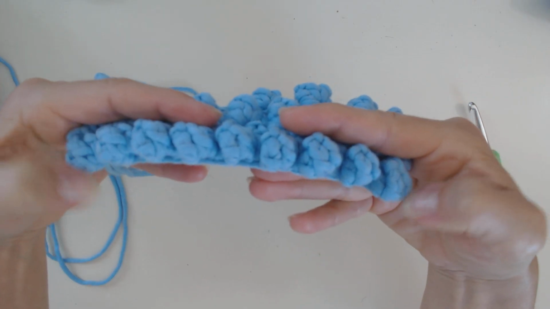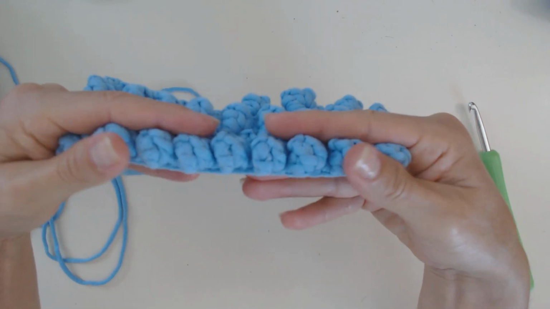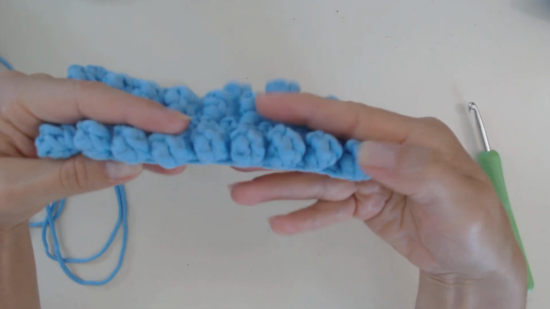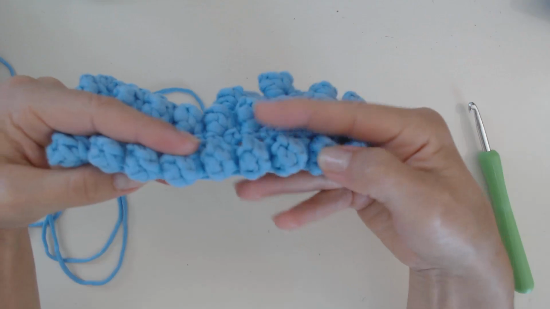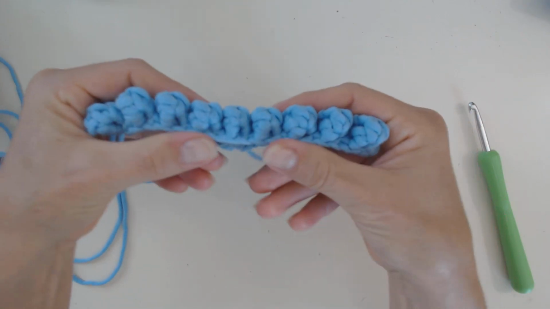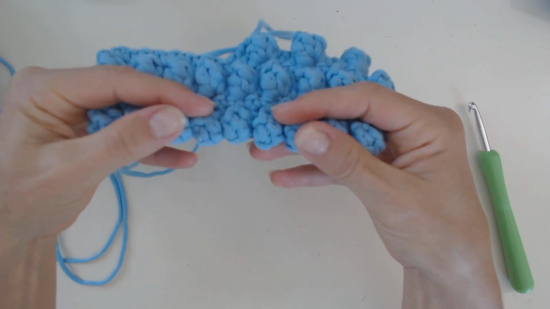I put 5 double crochets into the popcorn stitch, and I'll show you what that means in a minute. But so this is with 5, and then 1 double crochet in between each one. And as you can see, they're pretty close together and pretty tall.